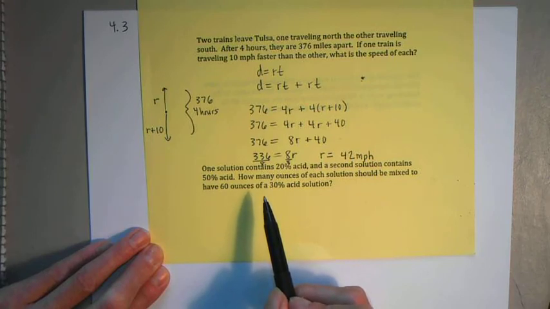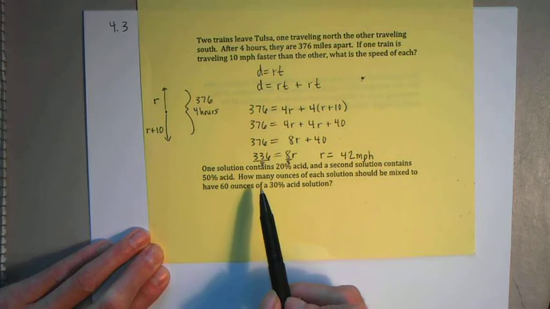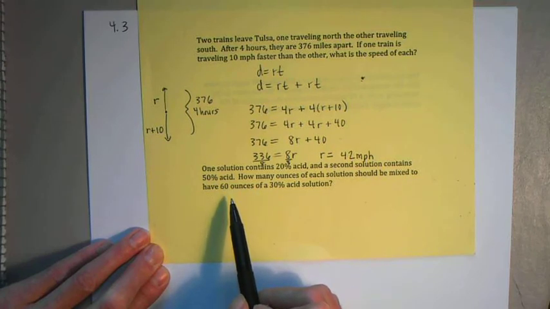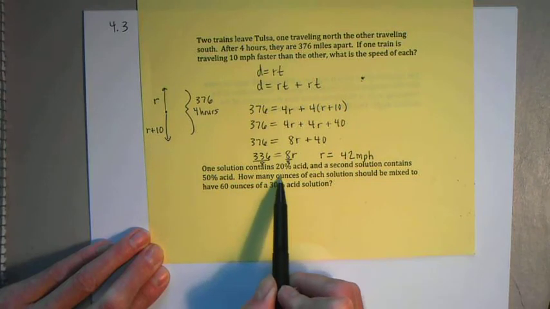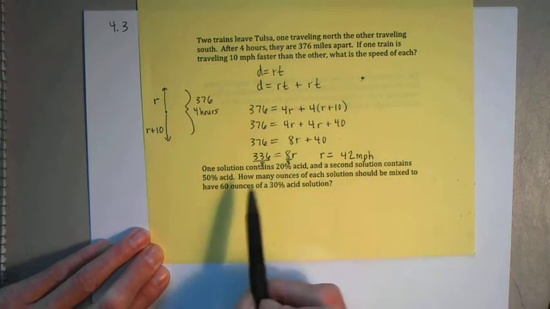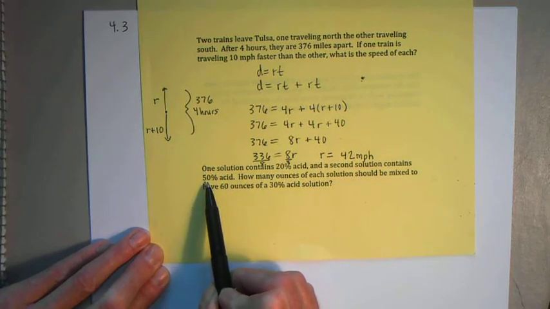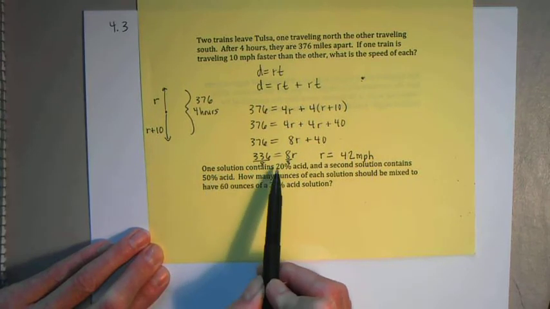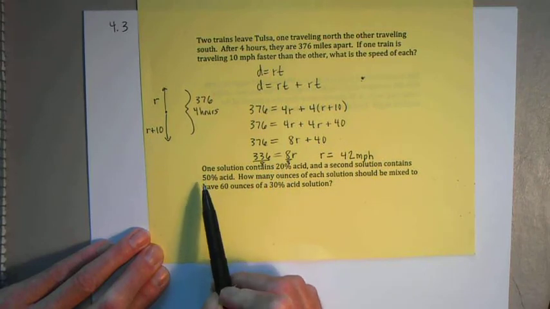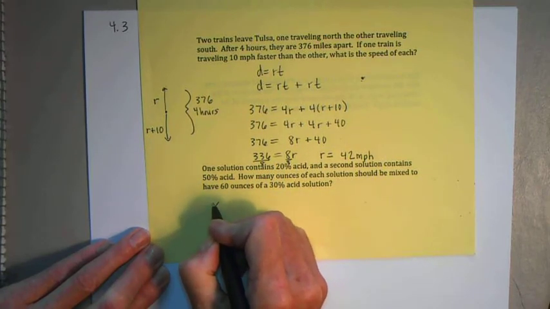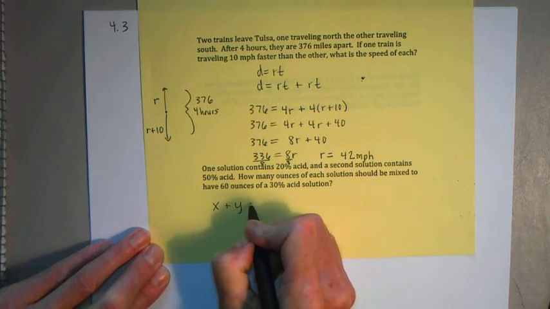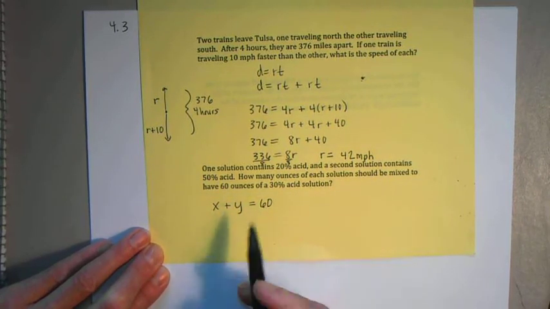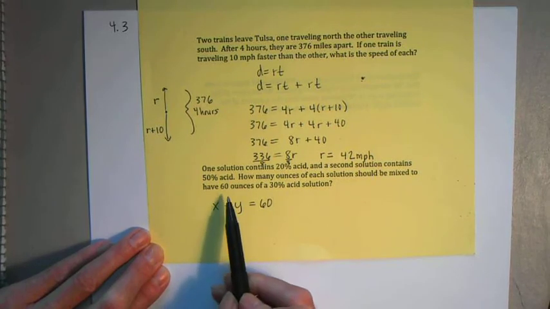And so with my system, one of the equations is so simple it's easy to overlook. And guess what? That is written right here. How many ounces of each should be mixed to have 60? So I don't know how many ounces of this or how many ounces of this, but I know they need to add up to 60. And they're not the same. I mean, I could have 10 ounces of this and 50 ounces of this. So we're going to say x plus y, two different amounts, have to add up to 60. And that's the first equation, and that's so easy to overlook.